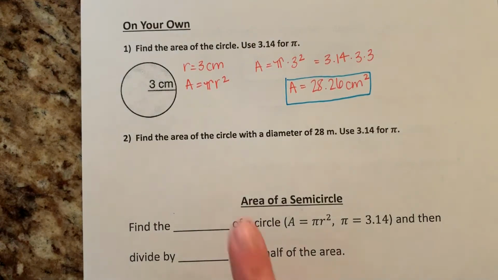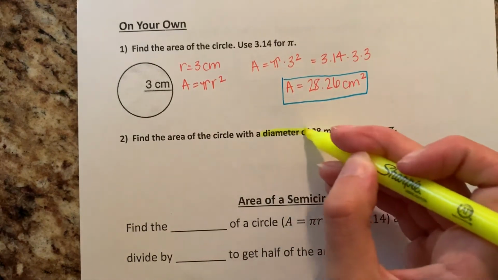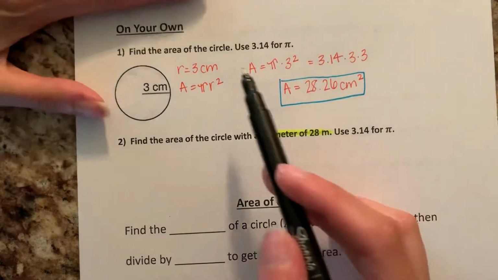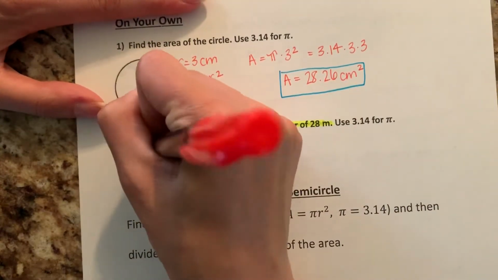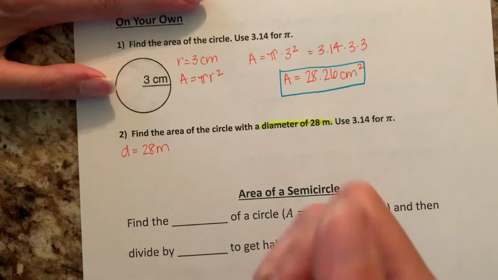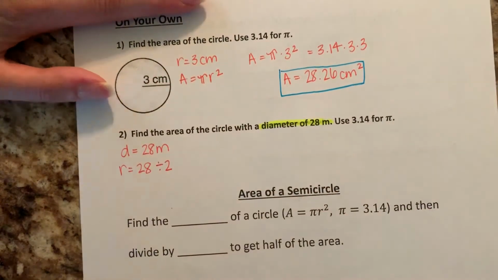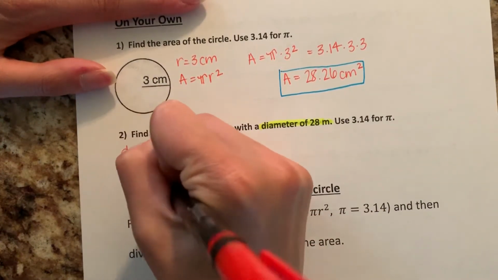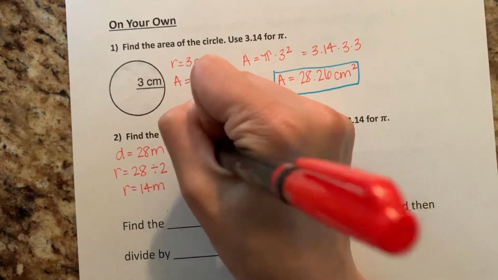Okay, we want to find the area of a circle with a diameter of 28 meters. So again, we want to use 3.14 for pi. Now this one they gave us diameter, but remember that our formula needs radius. So if our diameter is 28 meters, to find the radius, we take our diameter 28 and we divide it by 2. So that means our radius is 14 meters. So that's what we're going to use in our formula. Area is pi r squared.